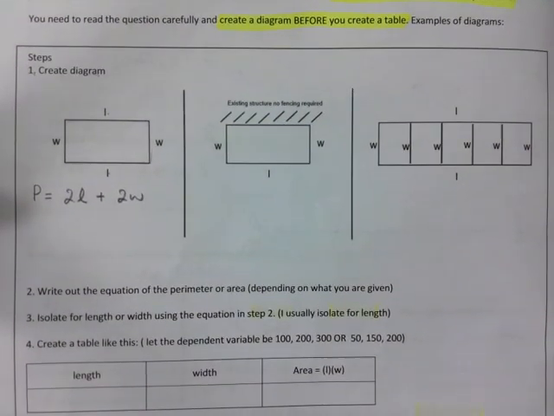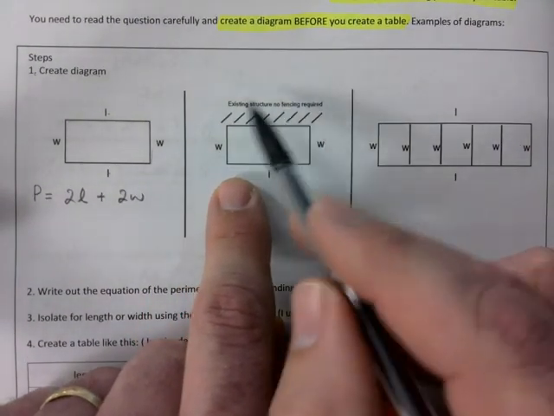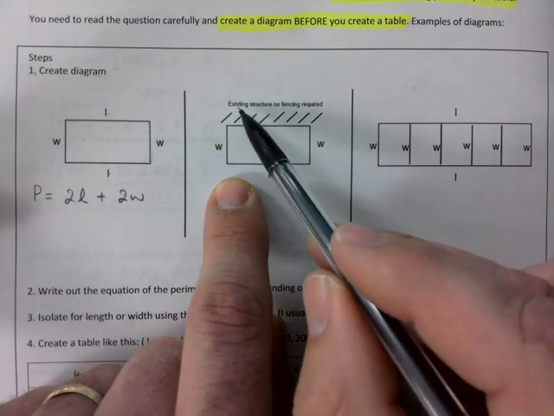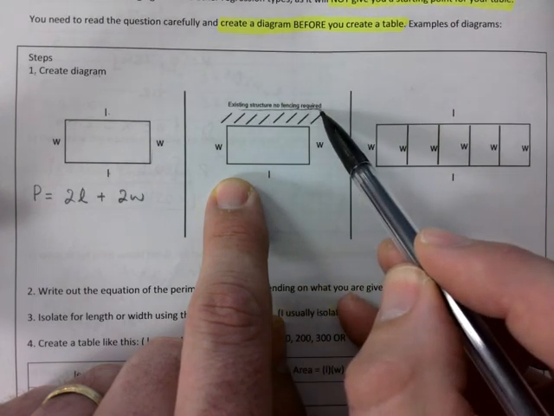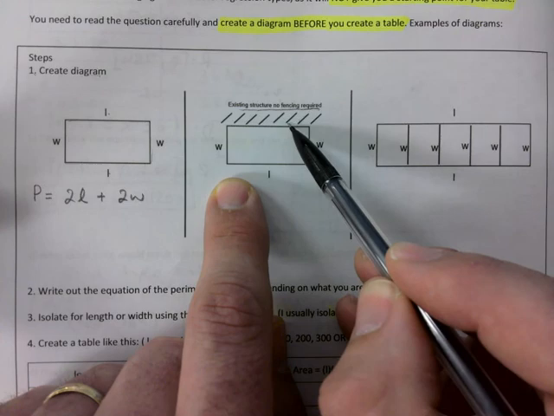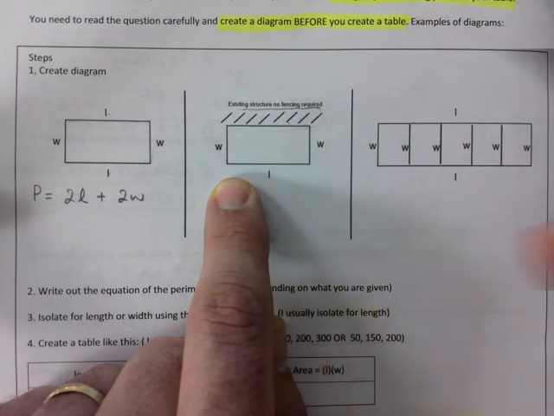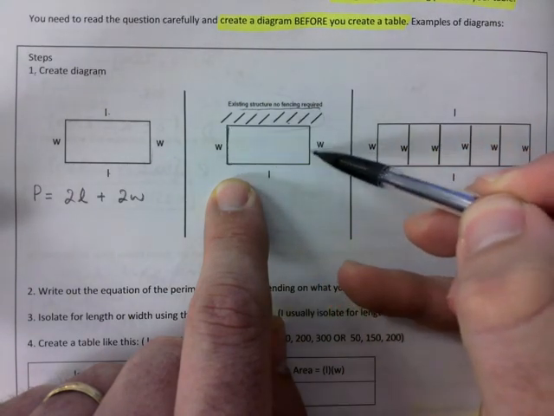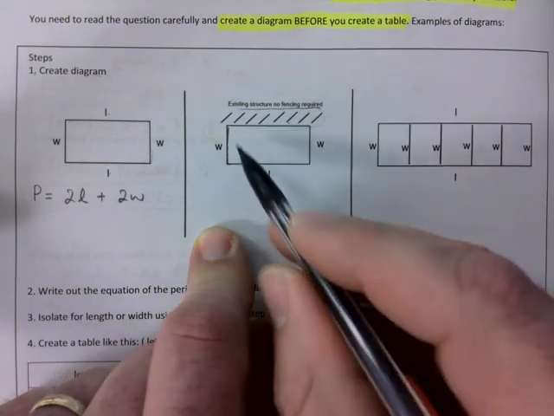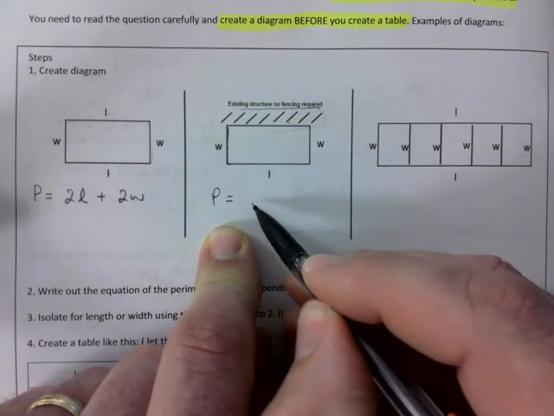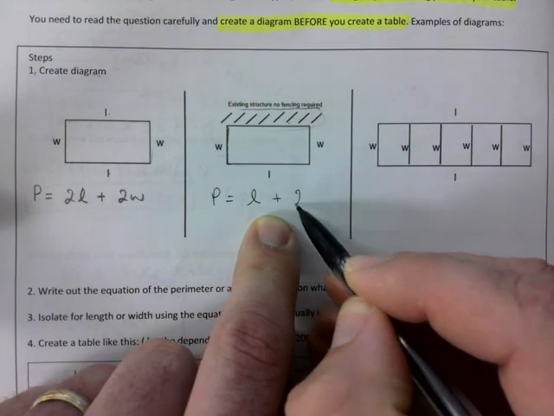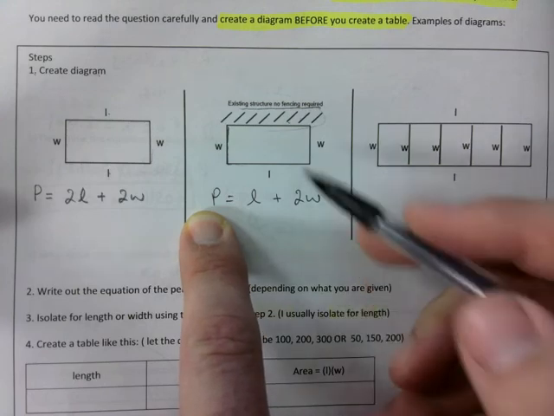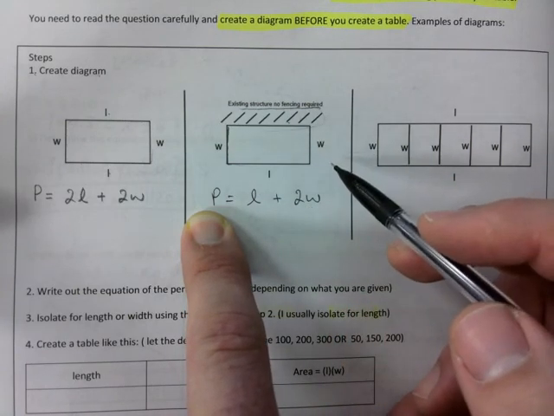I'm going to move this up a bit. In this case, watch this middle case. The question will tell you that the area you're enclosing is next to an existing structure. So let's say there's a shed, there's a river, something is on this side where no fencing is required. So then you only need to fence in these three sides here. Okay, so in this case, the perimeter would be just L plus 2W, because the perimeter for us is the fencing that we need to close this up. Okay.